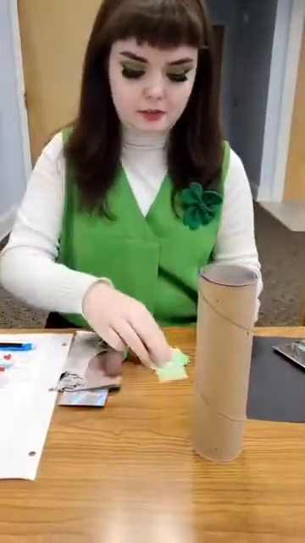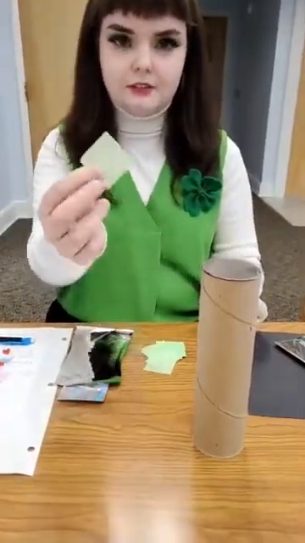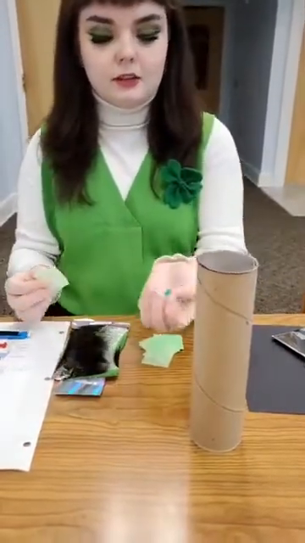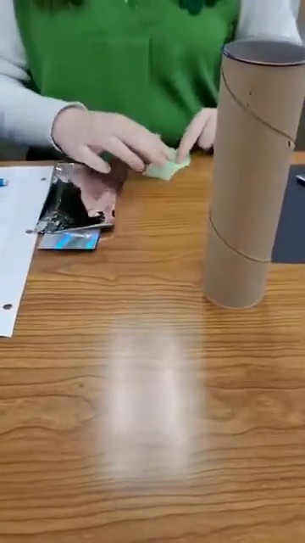You're going to get some little squares of tissue paper in varying colors. You should have a whole rainbow in there, along with a handful of beads, also in varying colors.